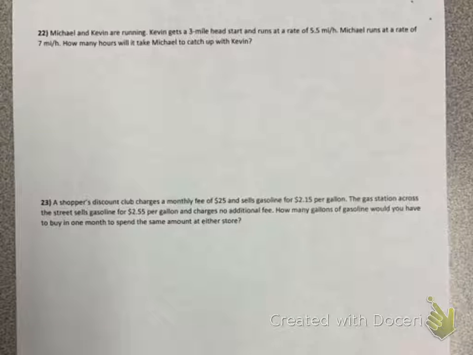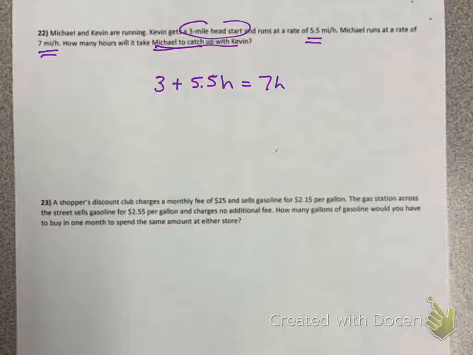Michael and Kevin are running. Kevin gets a 3-mile head start and runs at a rate of 5.5 miles per hour. Michael runs at a rate of 7 miles per hour. How long will it take for Michael to catch up to Kevin? So we know in this case, Kevin has a 3-mile head start, plus he's going at a rate of 5.5 miles per hour, whereas Michael is traveling at 7 miles per hour.